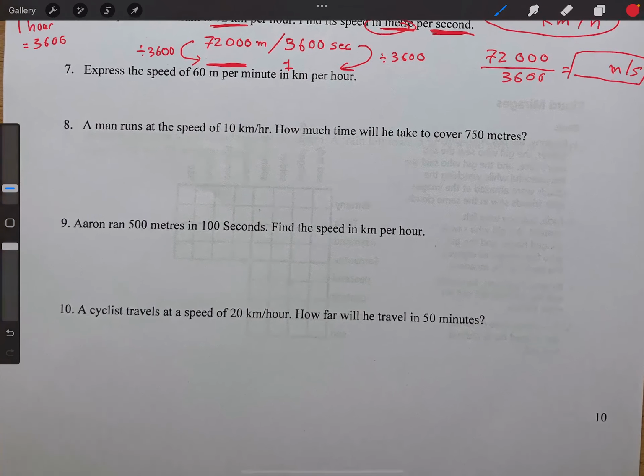Question 7. Express the speed of 60 meters per minute in kilometers an hour. Okay, so in 1 minute, I travel 60 meters. What about if I do 2 minutes? How far will I travel in 2 minutes? Well, I'll be double of that, 120.